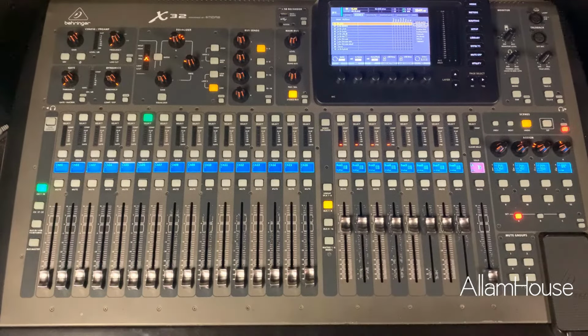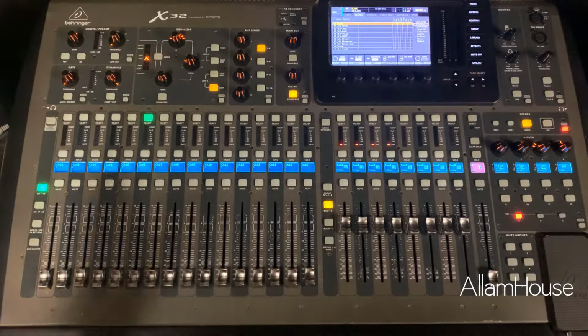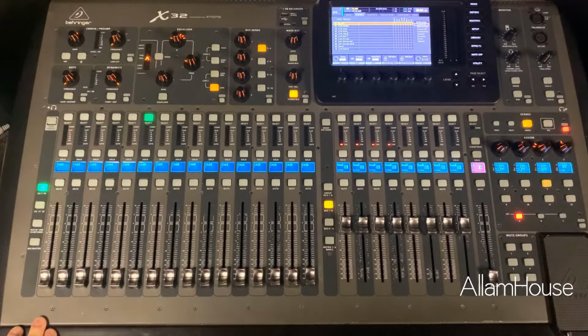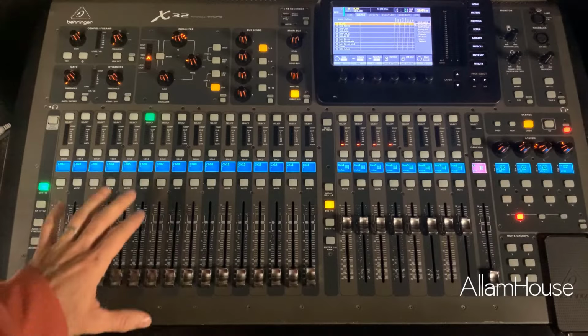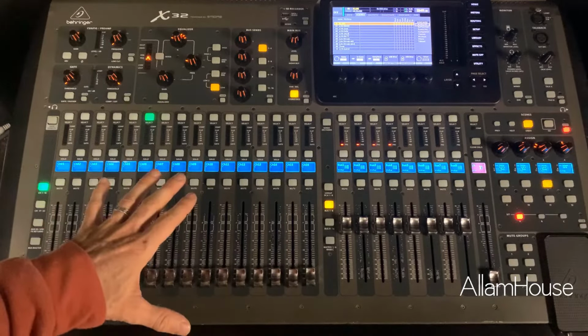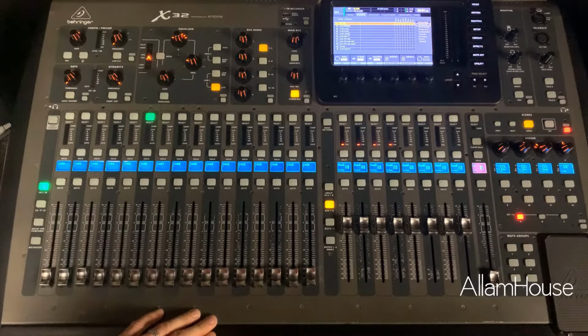All right, let me show you one last feature that I get a lot of questions about. Let's say you have a click track. All right, a lot of people are using click tracks right now. They just want them to go to in-ear monitors. How would I set that up to be in a monitor, but not be heard in my main room?